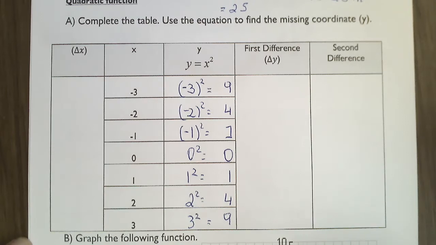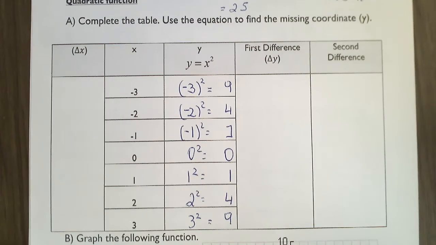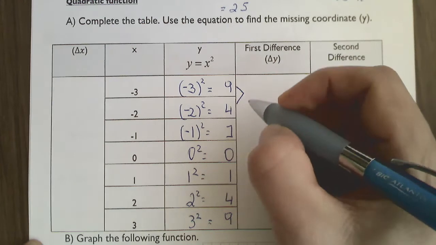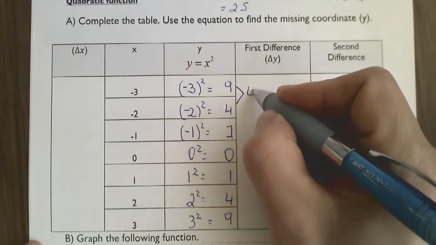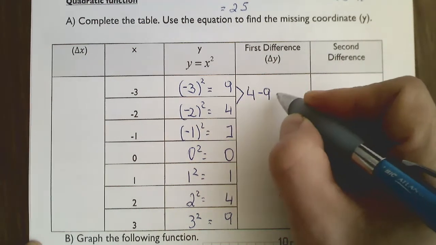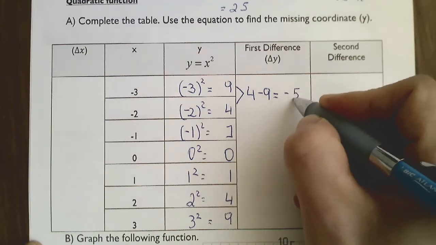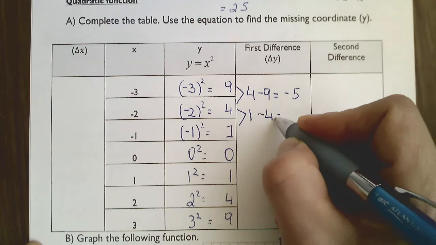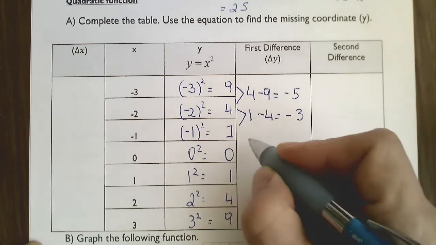All right, another way to recognize a quadratic function is by checking second differences. So first we need to calculate the first differences. So that's going to be the difference between 4 and 9 is -5. Between 1 and 4 will be -3.